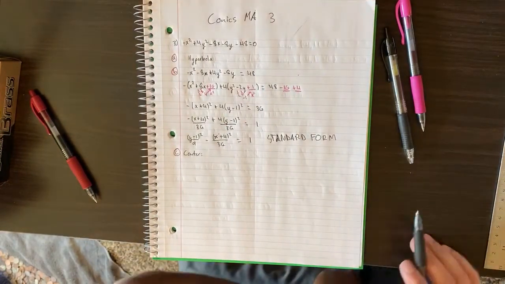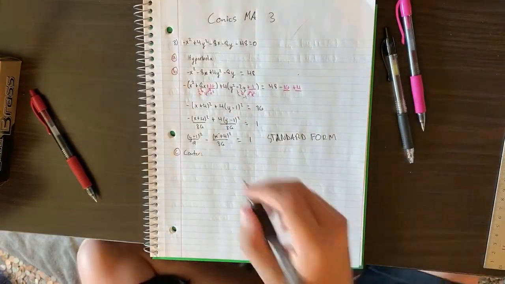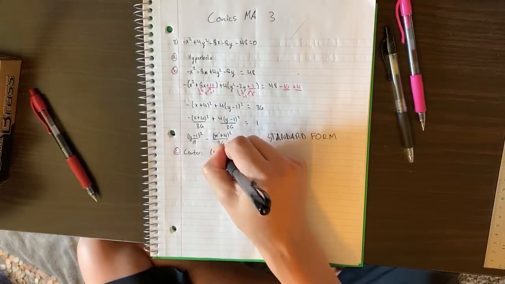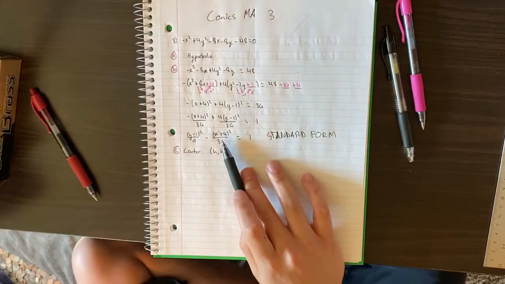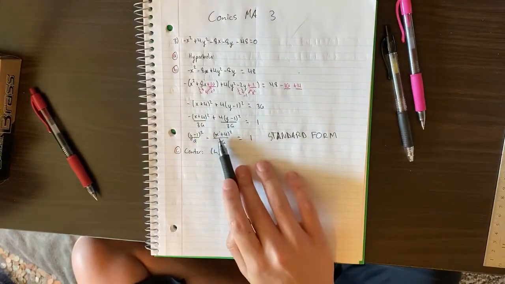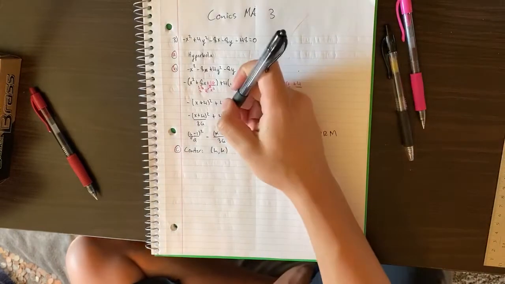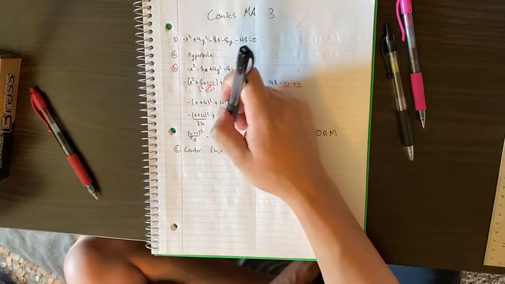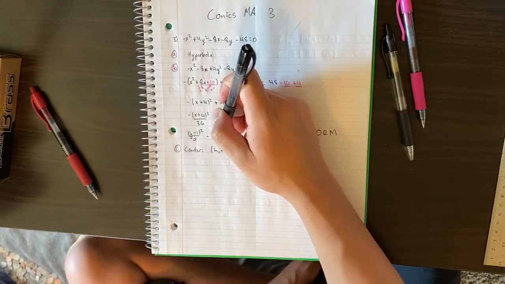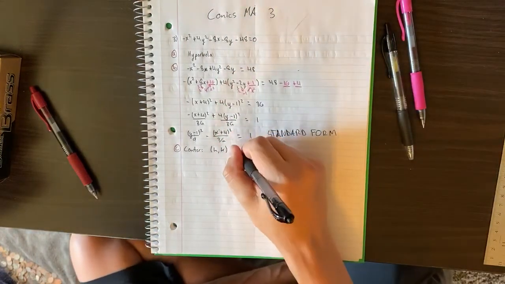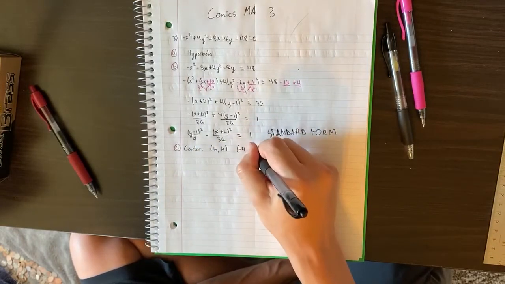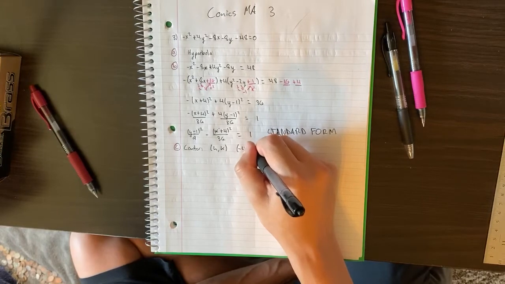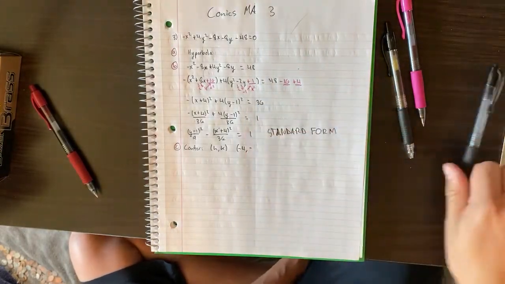Now our center is always h and k. This is our h and this is our k, but normally it's x minus h. Since this is a positive, we know that it was minus negative 4. So our h is negative 4 and our k is negative 1.